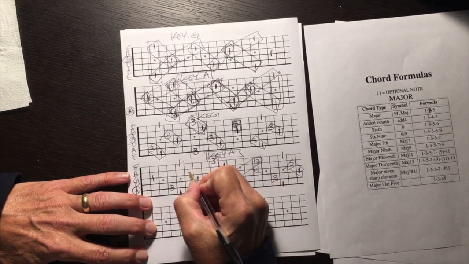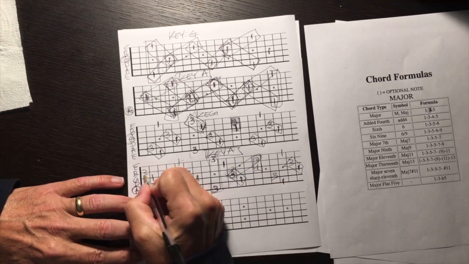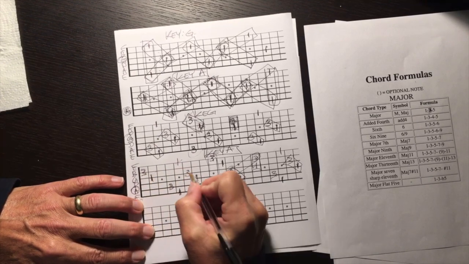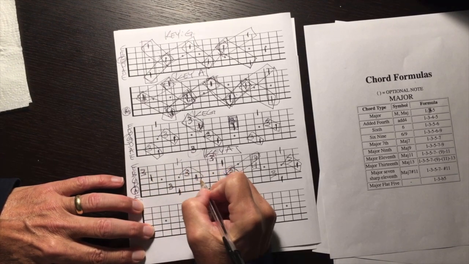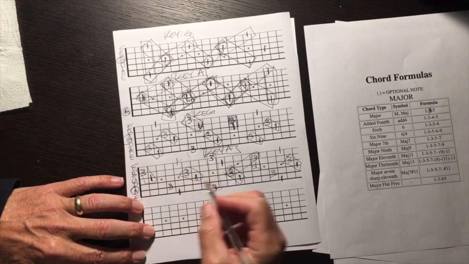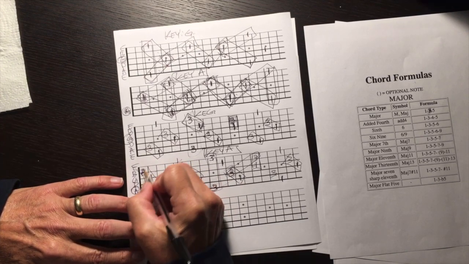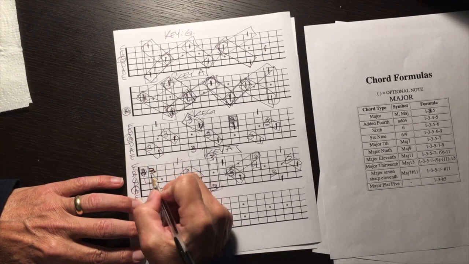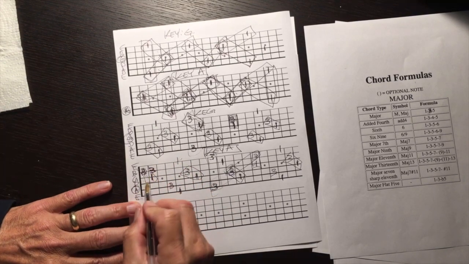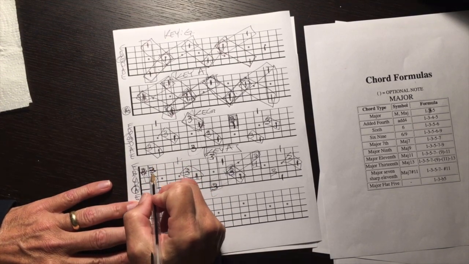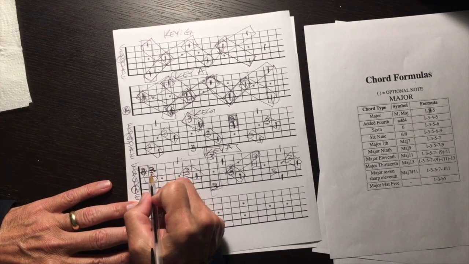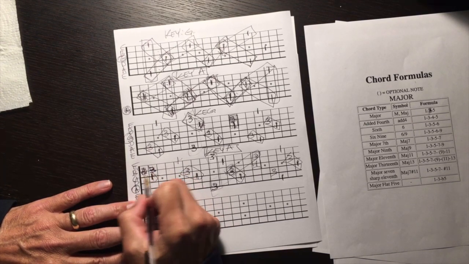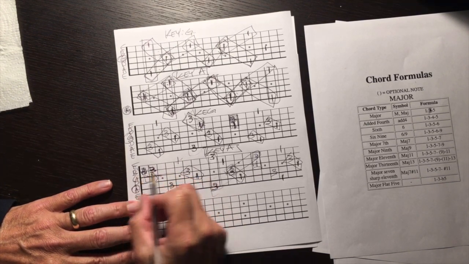Now, on here, let's finish this out. And it's a no-brainer. I don't have to say, oh well, here's an exception. You see, I broke the rule right there. There's an exception: the third resides there because the root note is on the G string. So there's a shift.